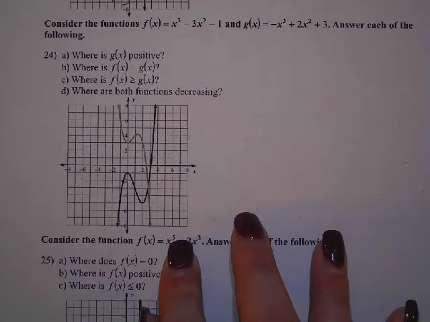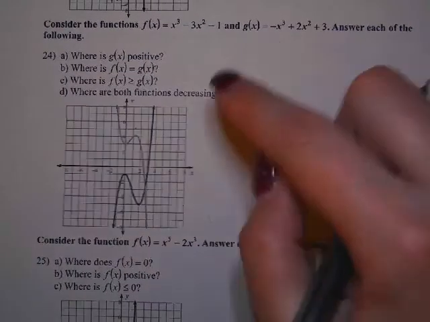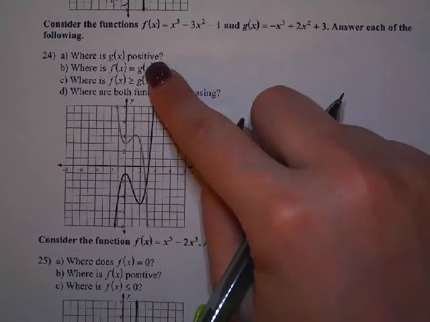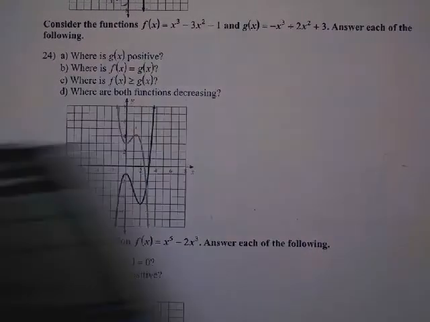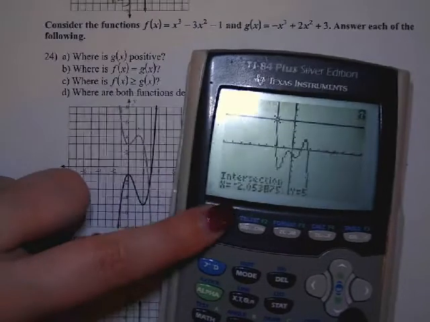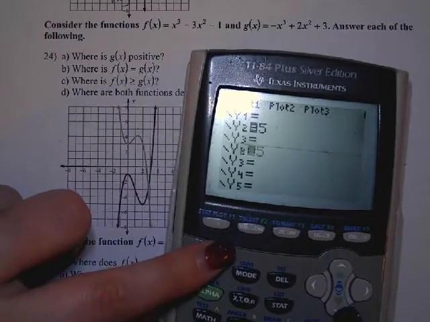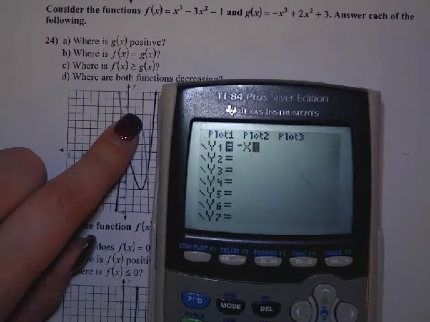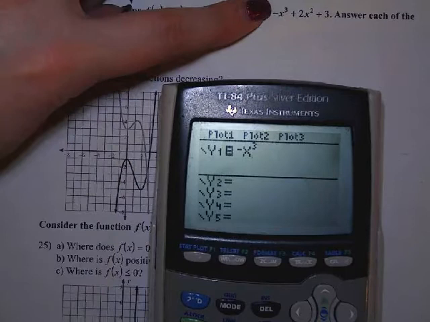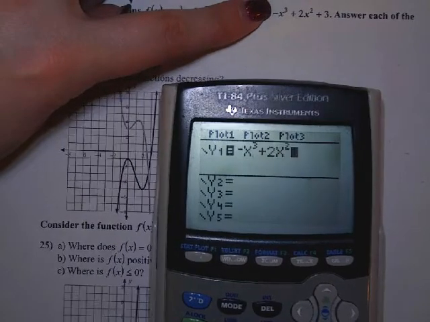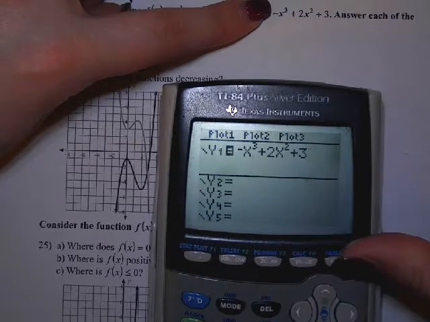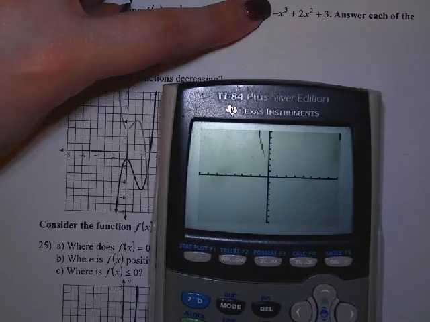All right, so let's go ahead and look at the next one. This time we've got two different graphs. Okay. Where is g of x positive? So I'm going to go ahead and clear what I just graphed. And I'm just going to go ahead and plug in g of x, which is this one. And go ahead and graph it and see which one it is.